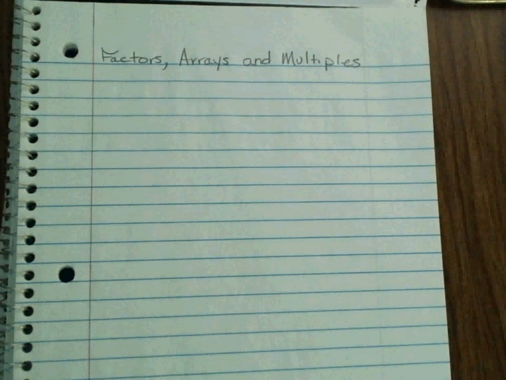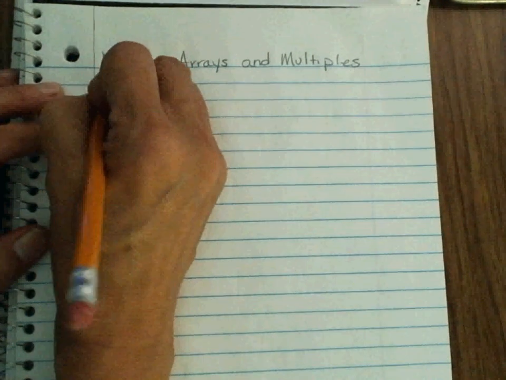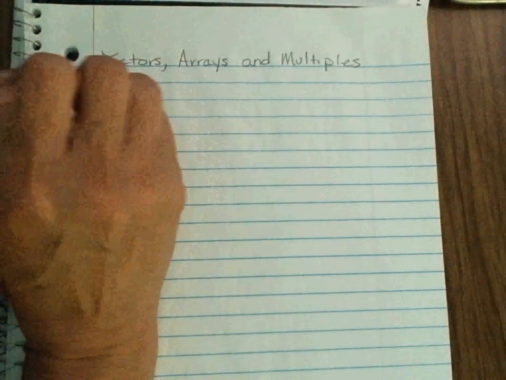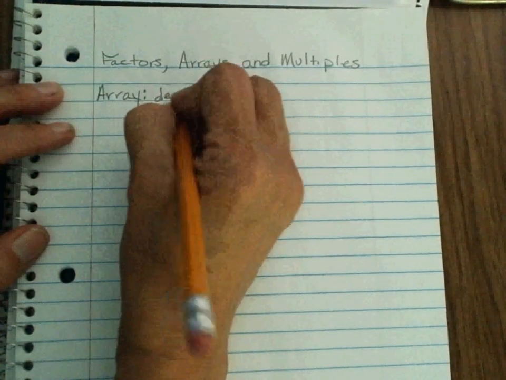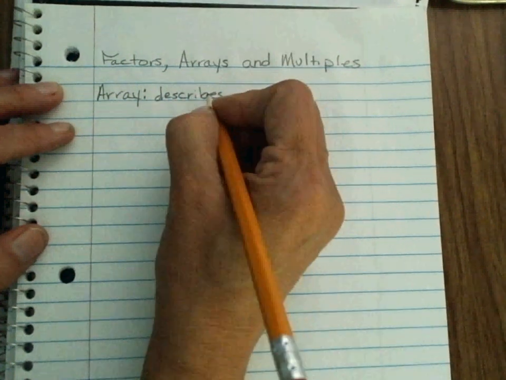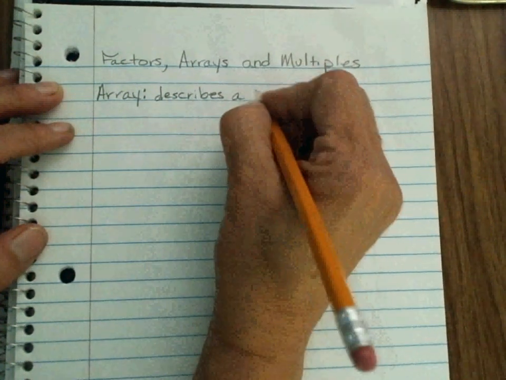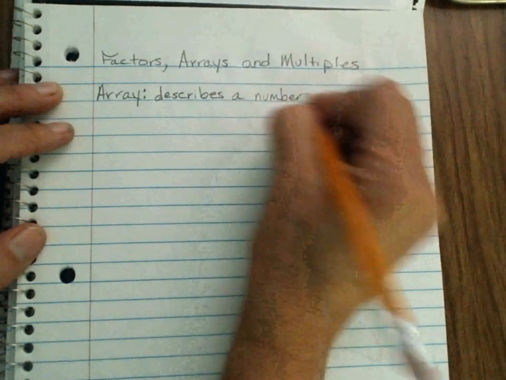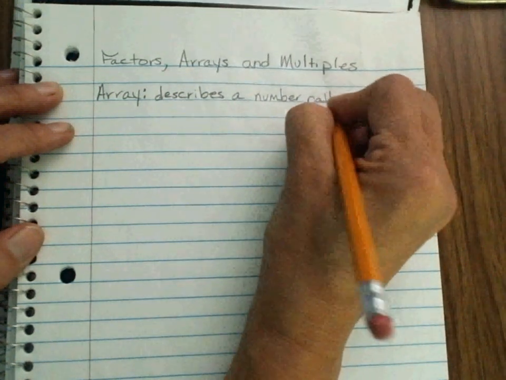Okay, so let's first define this. So what is an array? An array describes a number pattern and properties.